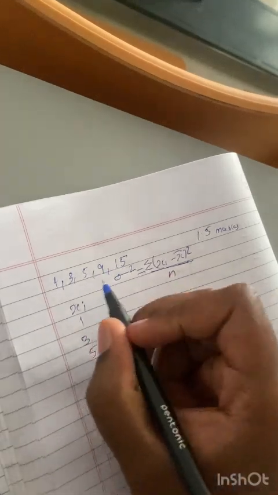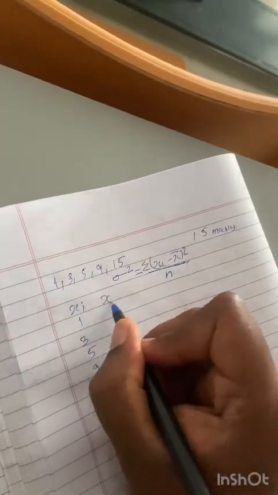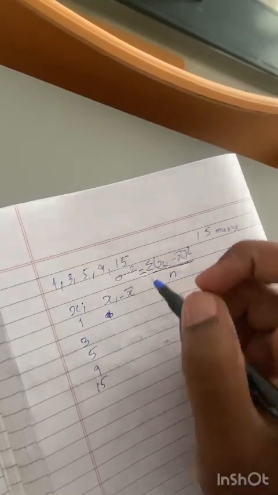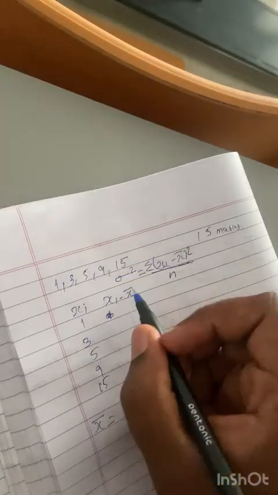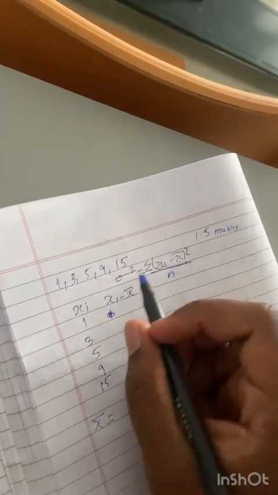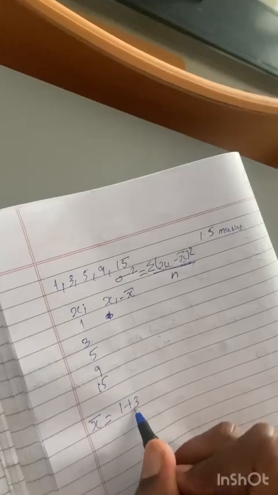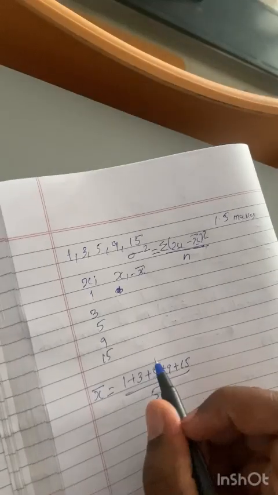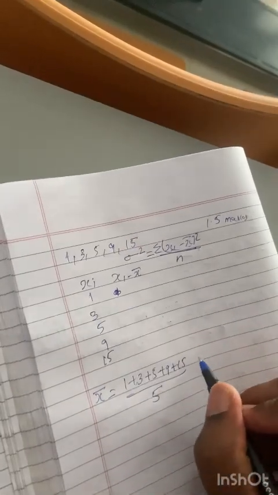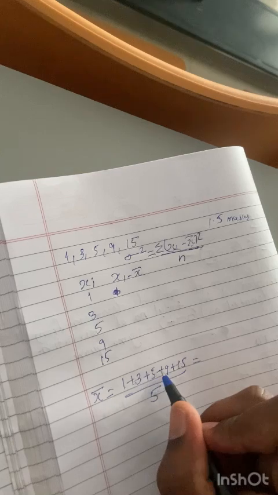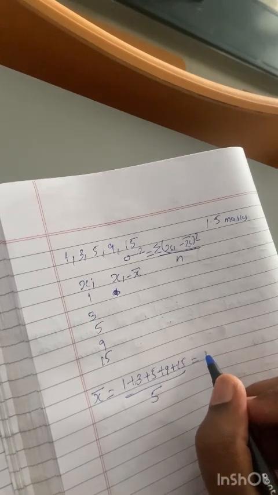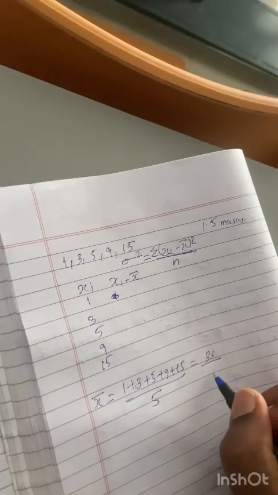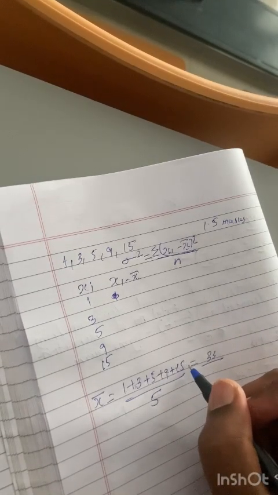First I will be writing all the xi values. The next step is writing xi minus x bar. But first we need to find x bar, because we want to subtract it. So what is x bar? 1 plus 3 plus 5 plus 9 plus 15, divided by 5. 1 plus 3 is 4, 4 plus 5 is 9, 9 plus 9 is 18, 18 plus 15 is 33. So 33 by 5, but we'll consider this as 12 so it will be very easy for the calculation.